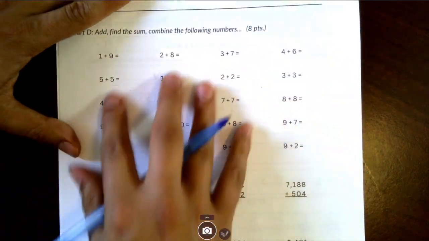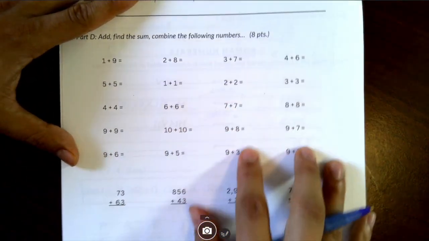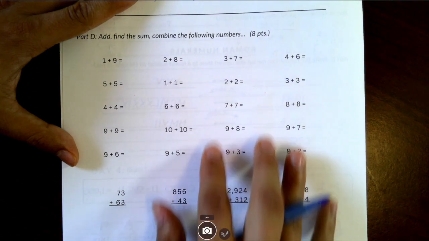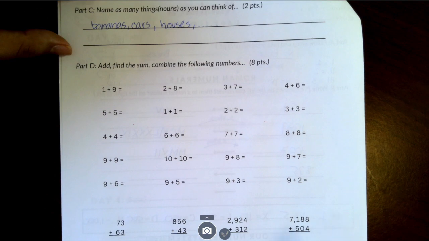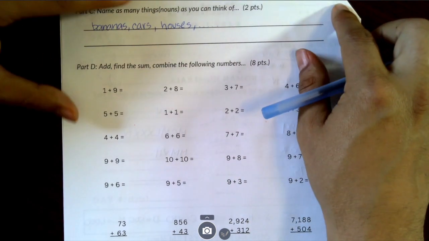That's real math. This is practice. This is like if you're practicing for a basketball game, it's practice. The real game is on Friday nights when there's refs and you guys are wearing your jerseys.